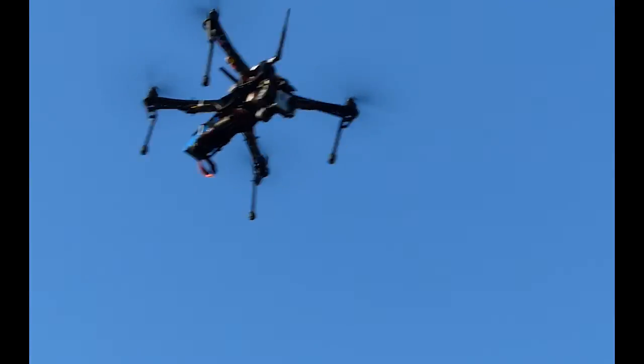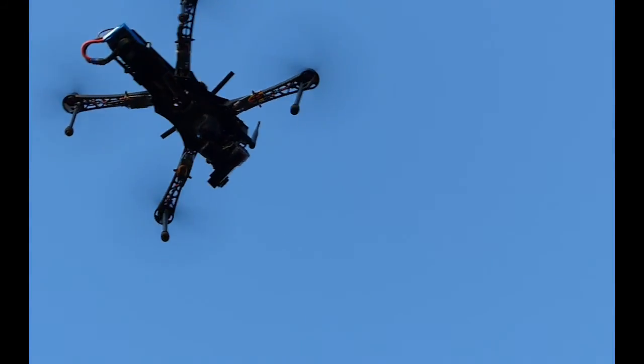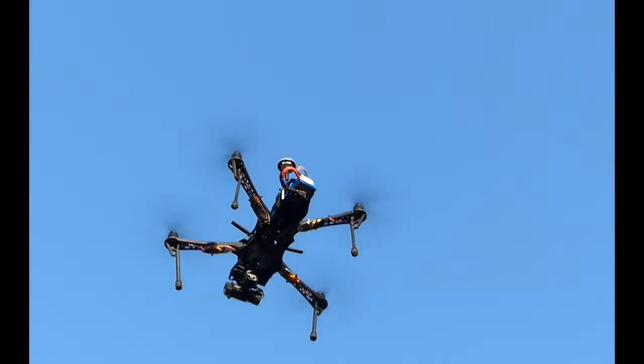Attitude. Attitude is a different type of GPS lock. It still has the GPS lock, but it allows it to drift.